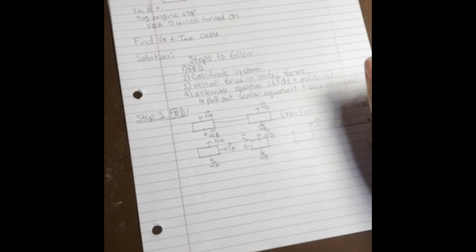And that is all you have to do for step 2. And that is finding your coordinate system.